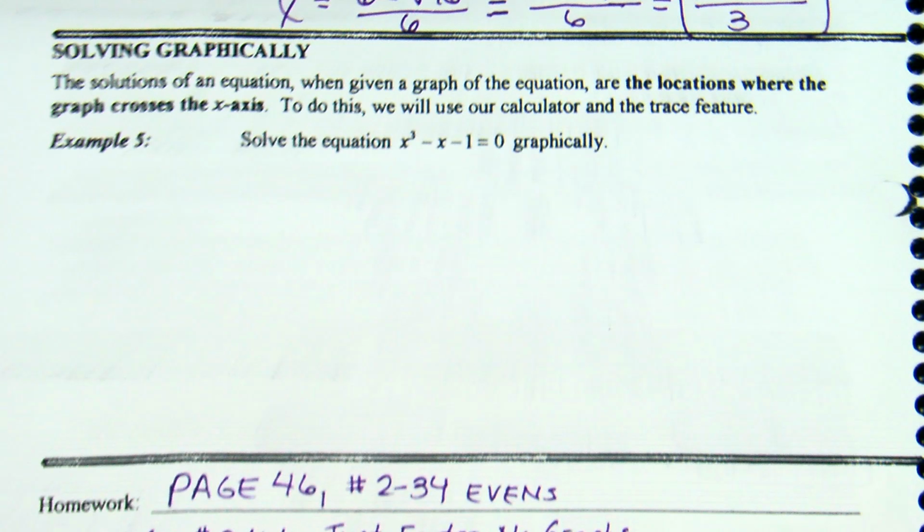It says solving graphically. Okay, so graphically. When it says solving graphically, I would not encourage you to try and use one of the other methods. I'm not saying you couldn't use quadratic formula or something, but when it says solve graphically, you want to pay attention and try it graphically. That's what it's designed for.